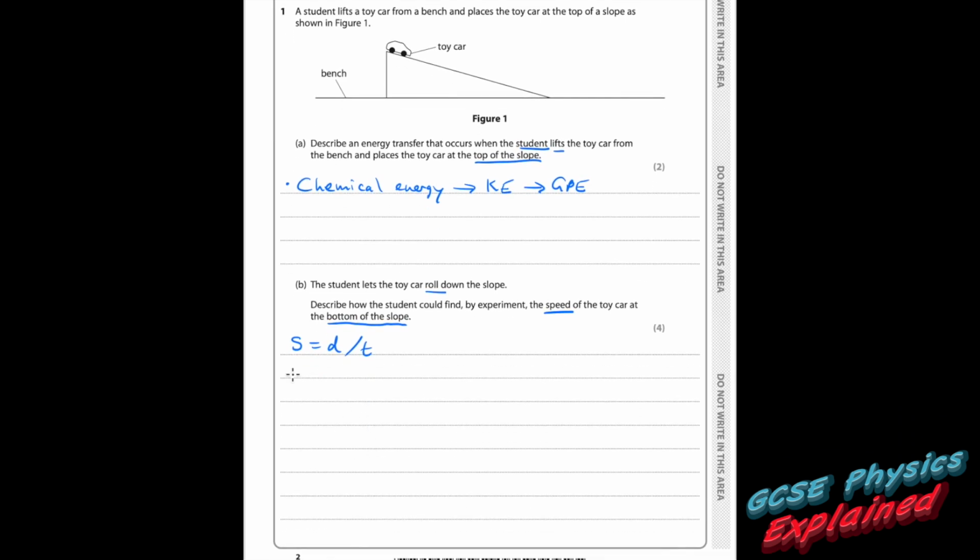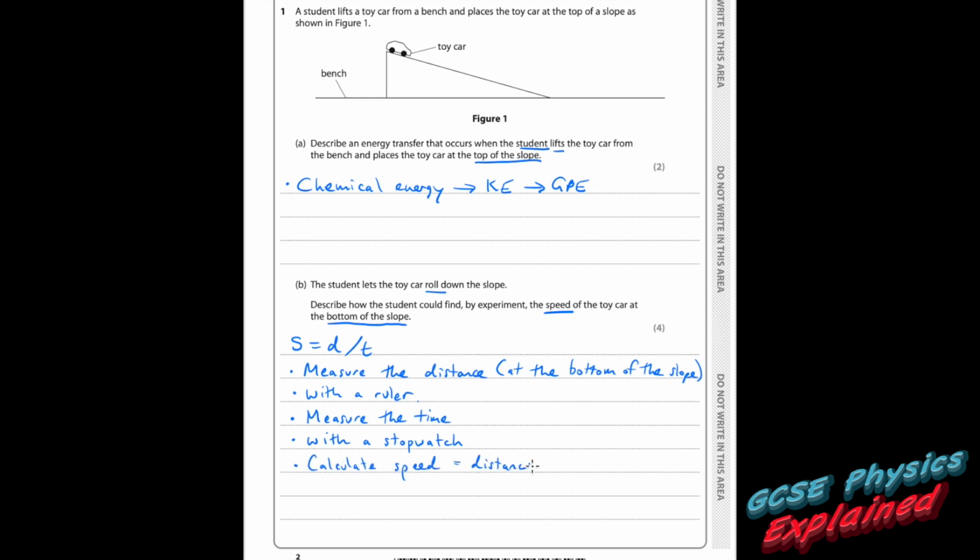So if we say we'll measure the distance at the bottom of the slope, with what? So with a ruler. That's the detail, and measure the time with a stopwatch. And then calculate speed using that equation. So as I say to my students, always base your explanation on the calculation, and then it's easy.